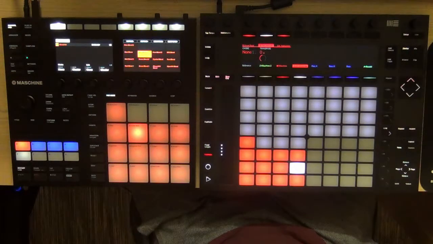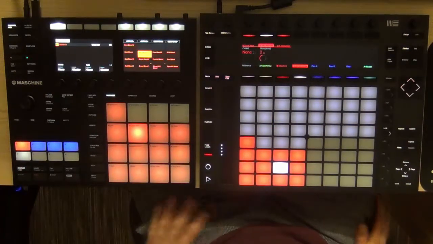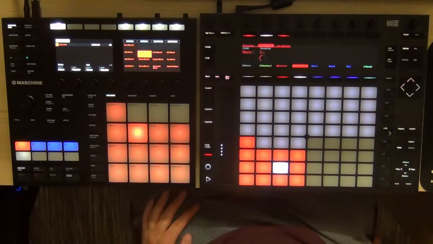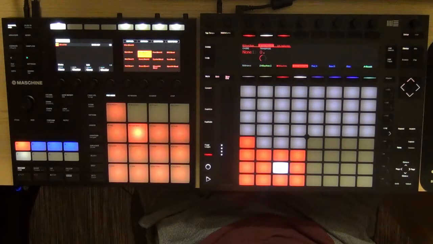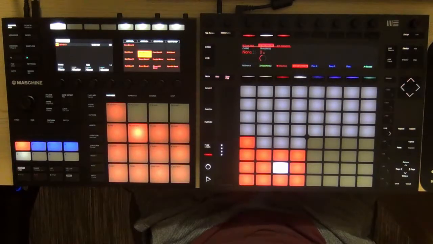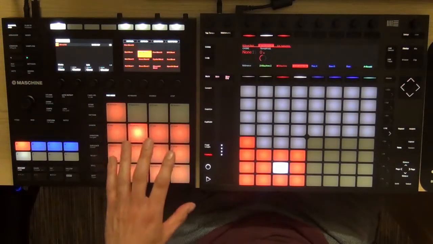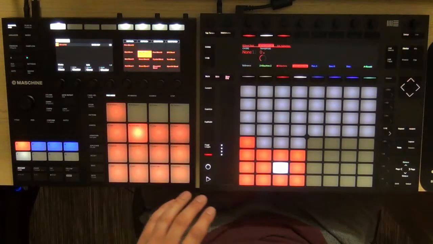So what this allows us to do is create additional patterns straight from Push or from Ableton Live, and add effects, do your mix down, do your mastering inside of Ableton if you're used to that, and still have full control over Maschine.